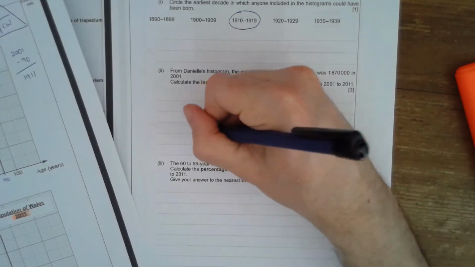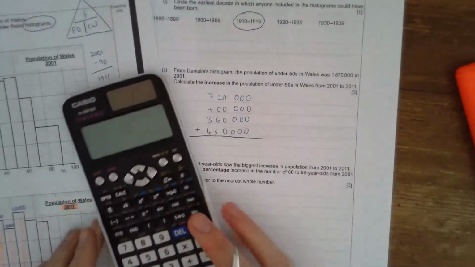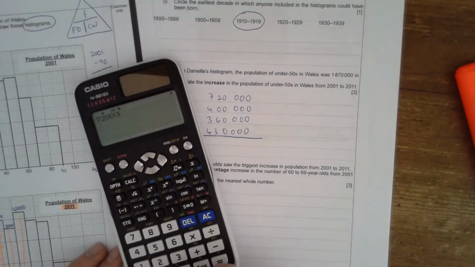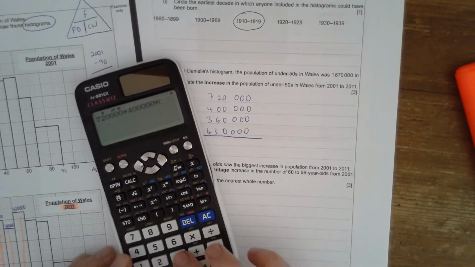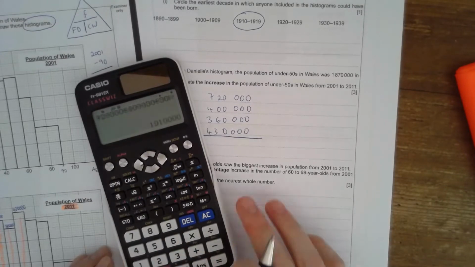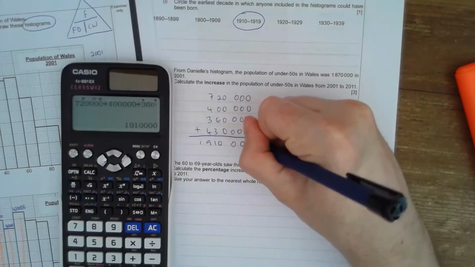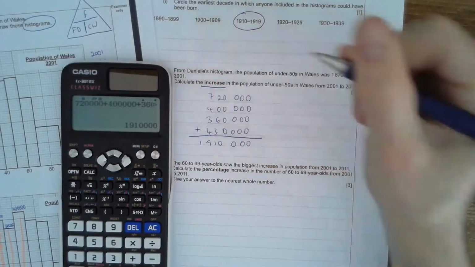And again, use a calculator to add those. It's a calculator paper, it's not worth the risk. So 720,000, add 400,000, add 360,000, add 430,000. Comes to 1,910,000, full stop. Okay, now I was asked to work out the increase.